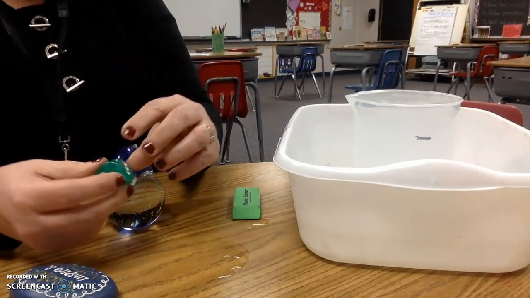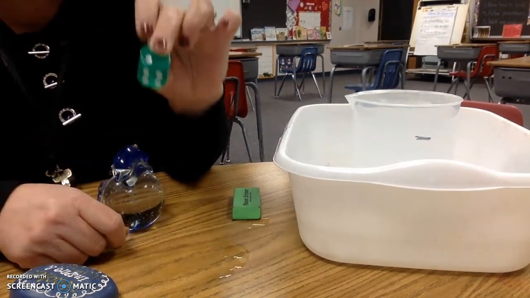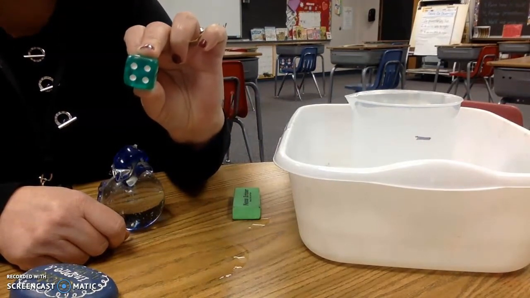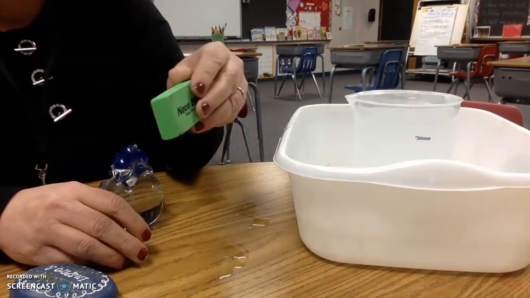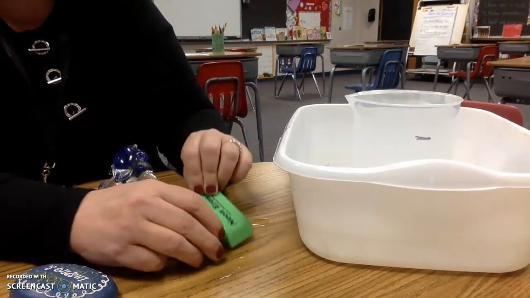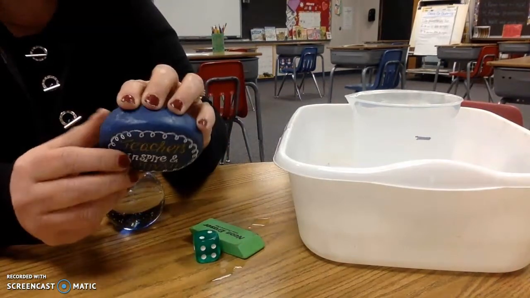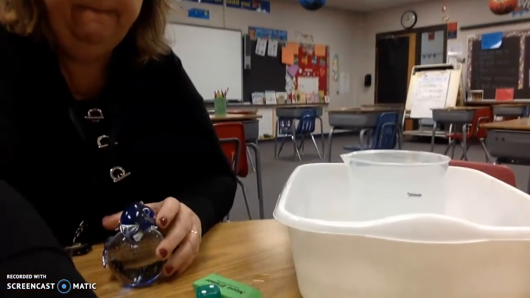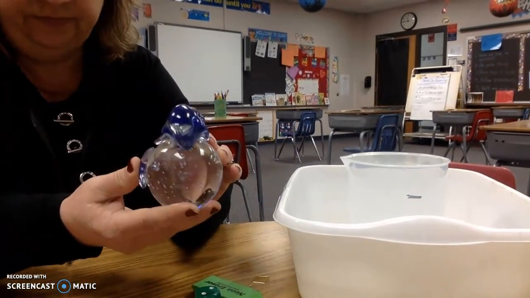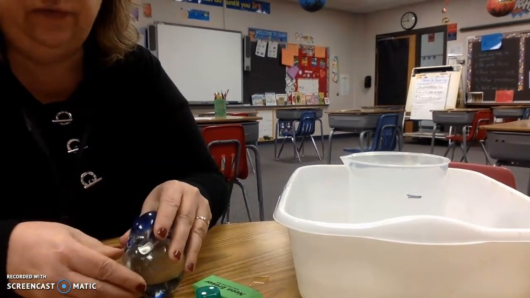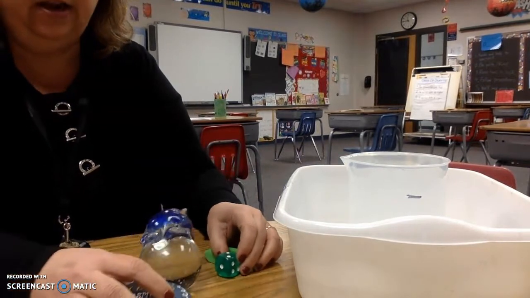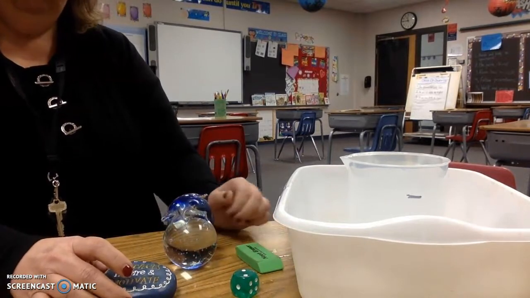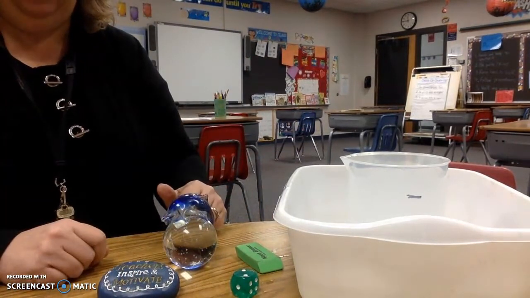But we have 4 items. A dice. So when you get onto your slides, you can write dice. We have an eraser right here. We have a stone. And we have a paperweight right here. So out of all these 4 items, which one do you think is going to displace the most water? Which one do you think more water is going to come out?